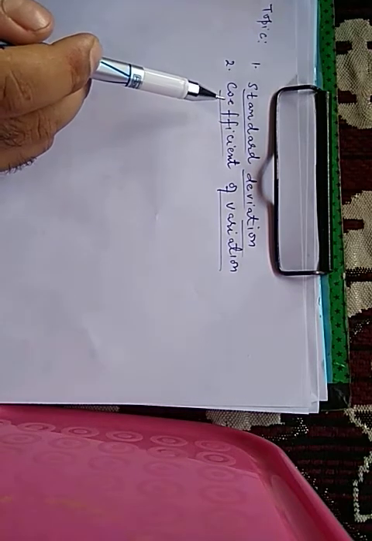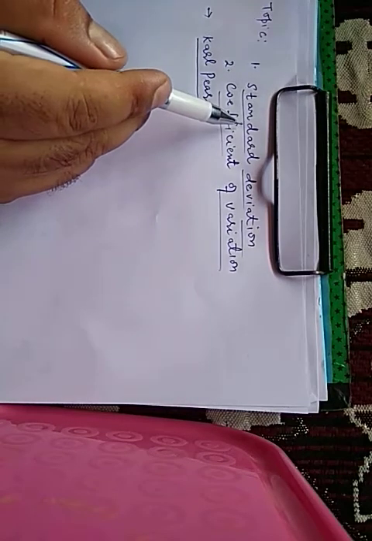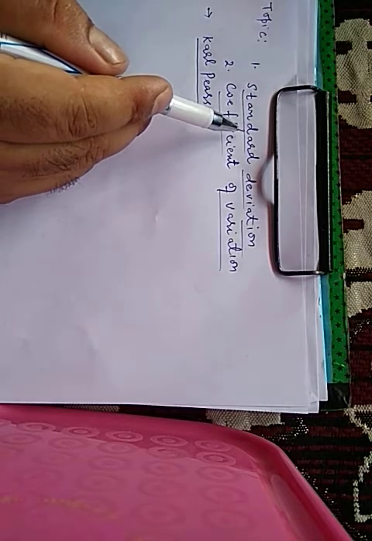Dear students, in this lecture, we will learn two more methods of measuring dispersion. Number one is standard deviation and second one is coefficient of variation. Both these methods were given by Carl Pearson. Now, first we will study how to calculate the value of standard deviation.